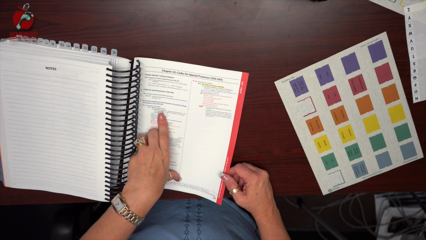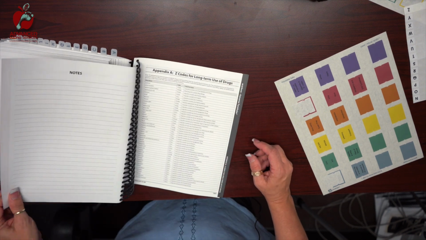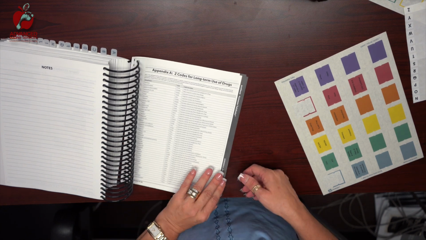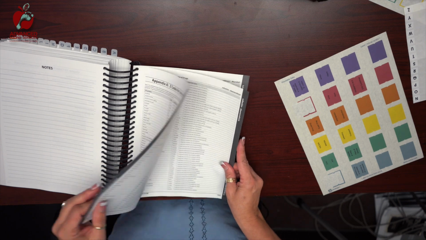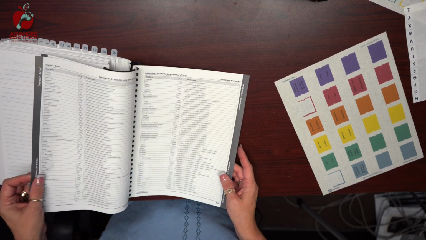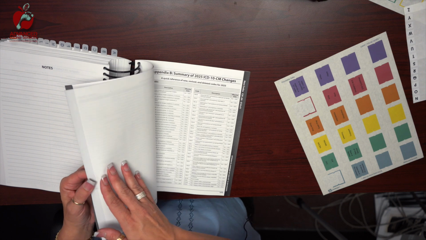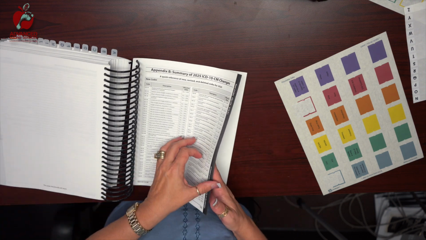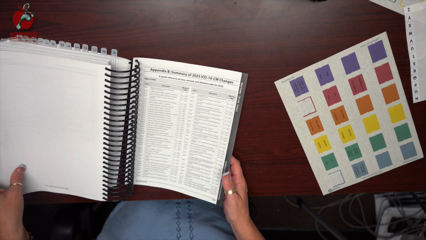Those are emergency use of vaping, as well as our COVID codes, and now we have our post-COVID condition code. Z, your appendix A is for your long-term use of drugs. Appendix B is the summary of the ICD-10 changes.